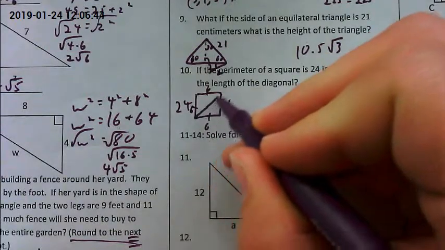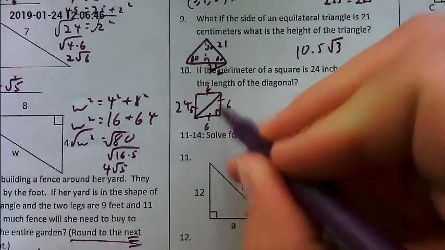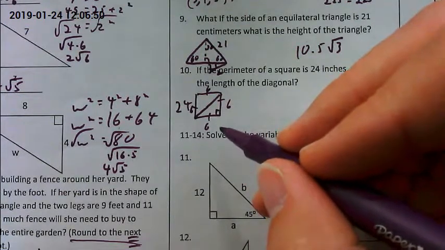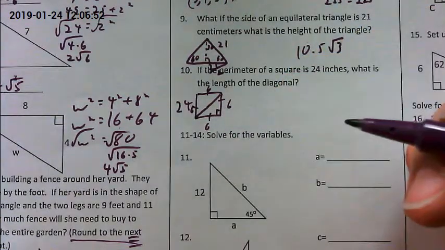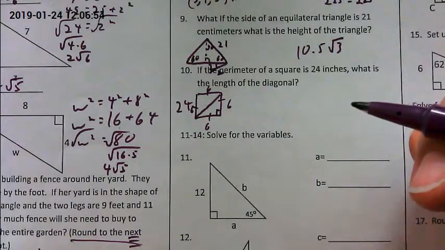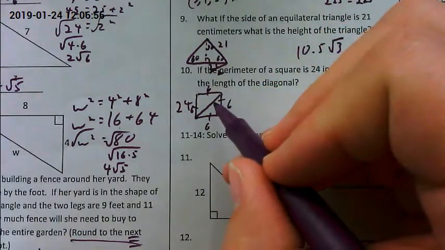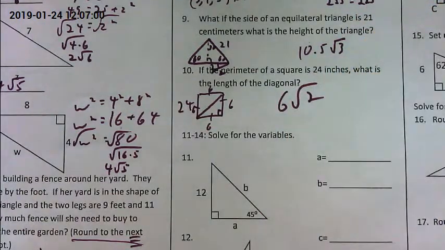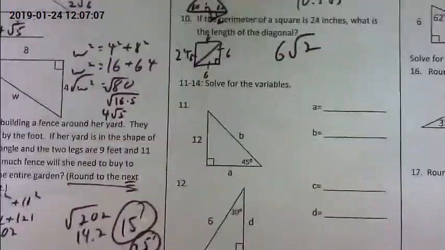If I draw a diagonal in, what type of triangles are these? Isosceles right triangles, or 45, 45, 90s. If we know that the leg of a 45, 45, 90 is 6, the hypotenuse, which is our diagonal, will be what? 6 radical 2. Again, is there any work to do there? Not really. Drawing a picture, though, it helps. So draw your pictures. All right.